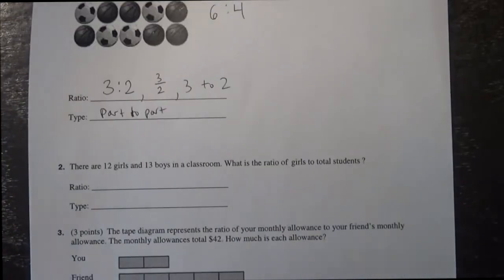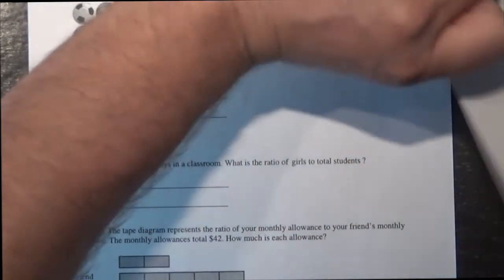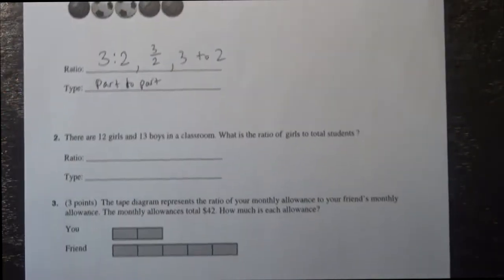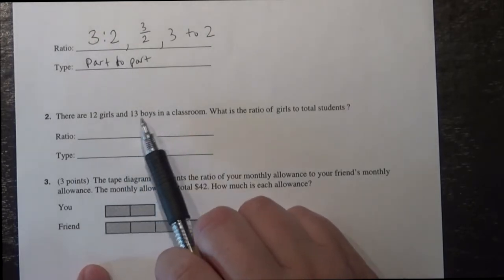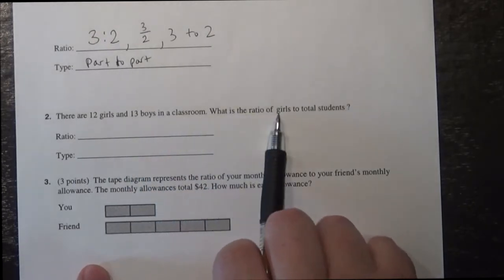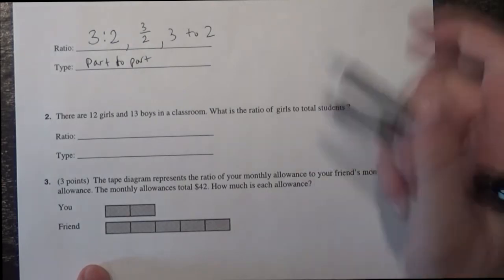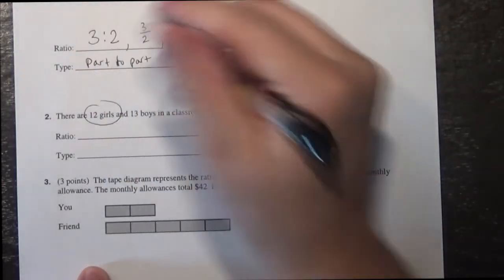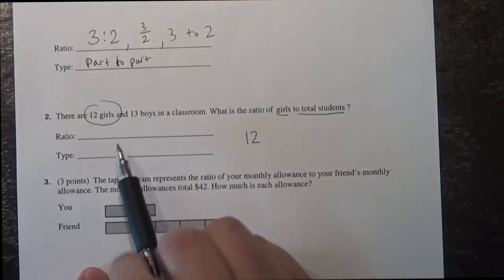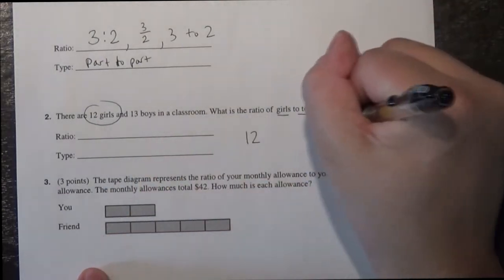Moving on, number 2 is a lot like number 1, which sounds kind of silly to say when there's no picture, but it's just like number 1 without the picture. There are 12 girls and 13 boys in a classroom. What is the ratio of girls to total students? So I want girls to total. Well, girls is obvious. It's going to be 12. And then total is going to be 12 plus 13.